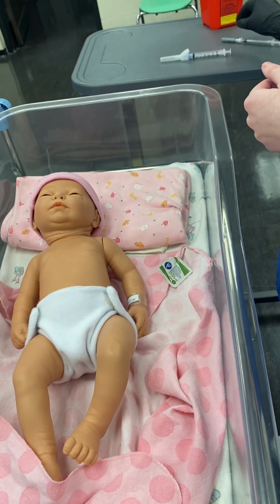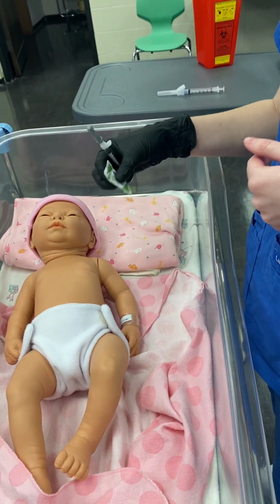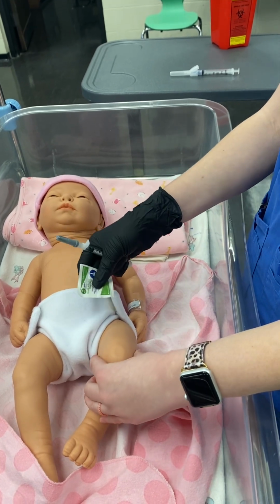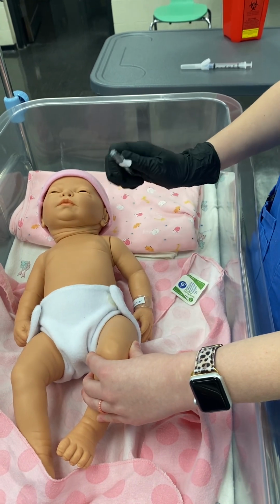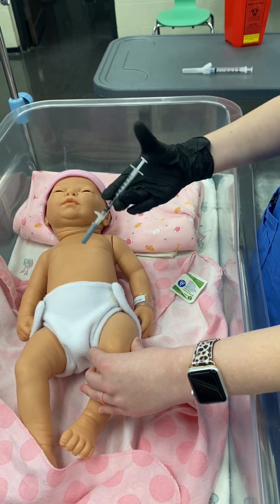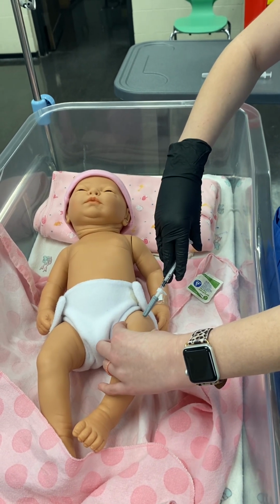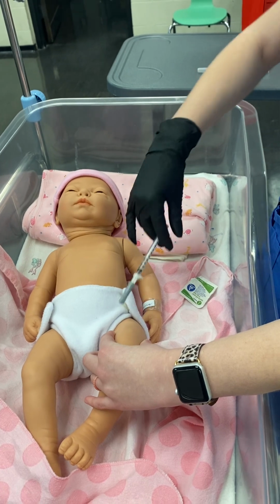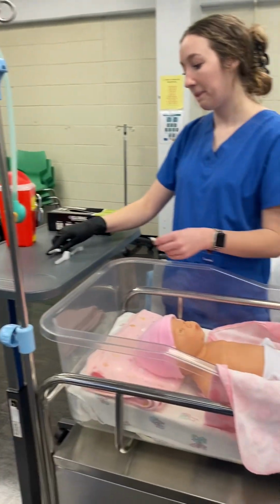And then my second medication is a sub-Q. I would get a new alcohol swab, and I'm going to give this one in the fatty tissue of the anterior thigh. So I'm going to clean their leg. And this one is going to go in at a 45-degree angle. So I would uncap my needle. I'm going to pinch the fat tissue and then give that at a 45-degree angle. And then engage my safety, put a Band-Aid on their leg, and dispose of that in the sharps.